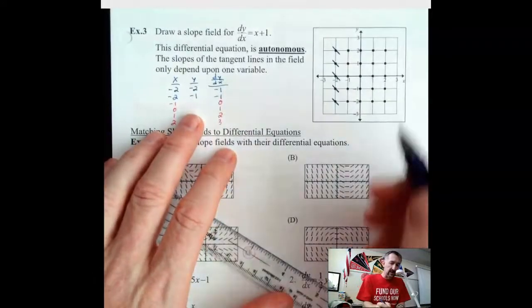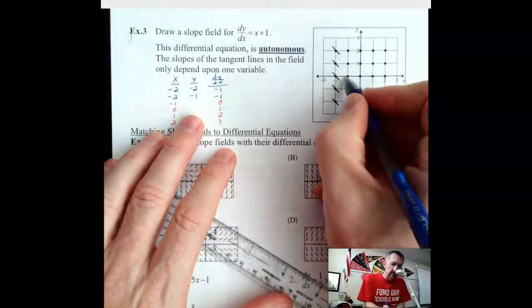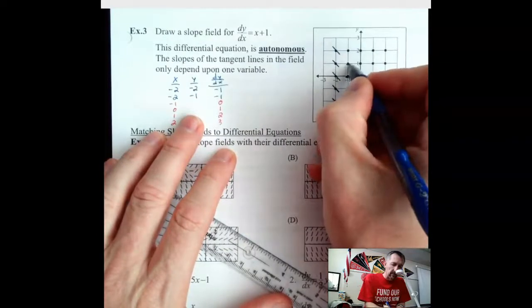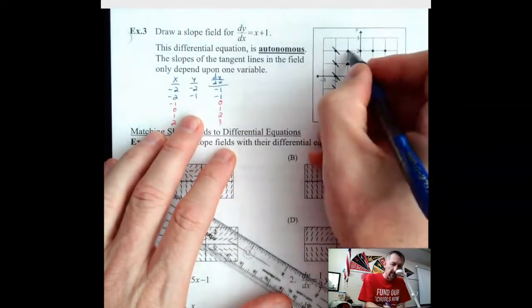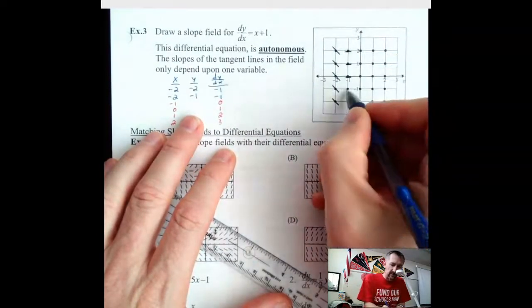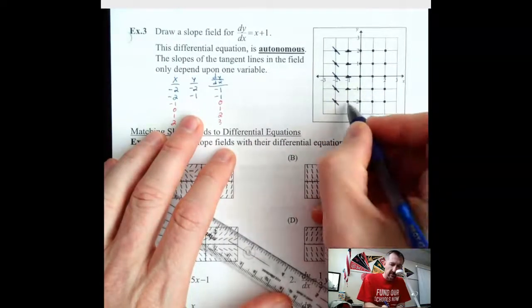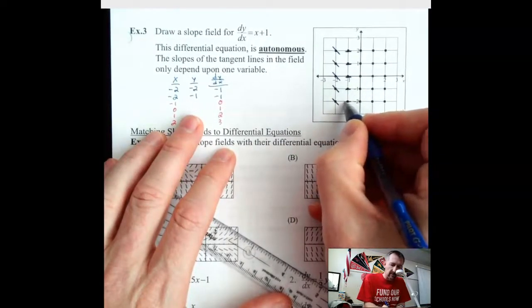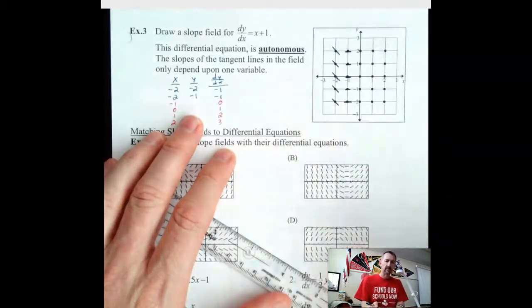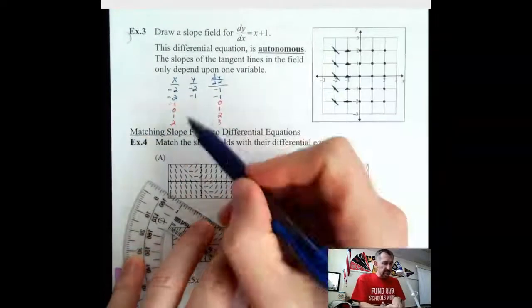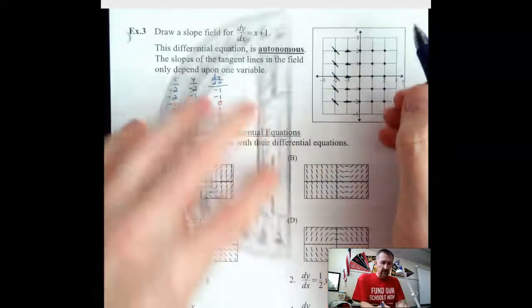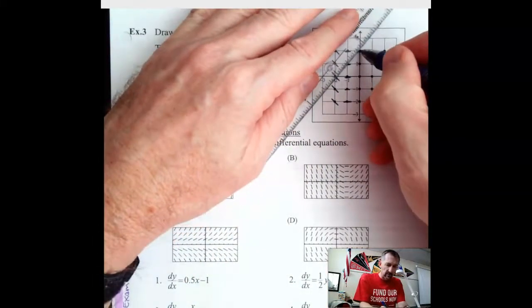Okay, at x equals -1, it's 0. So I'm doing it a little bit under just so hopefully we can see it a little bit better. Really, it should be right on top there. Seems like that's a little bit harder to see. Okay, and then we move over to 0. When x equals 0, the slope is 1. So these are all going to be 1.